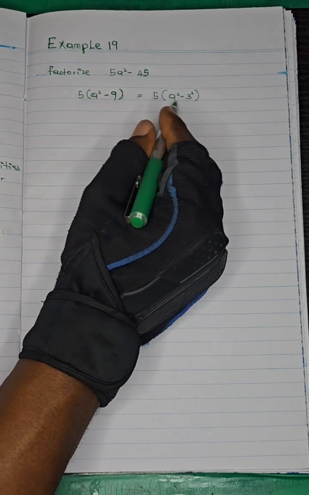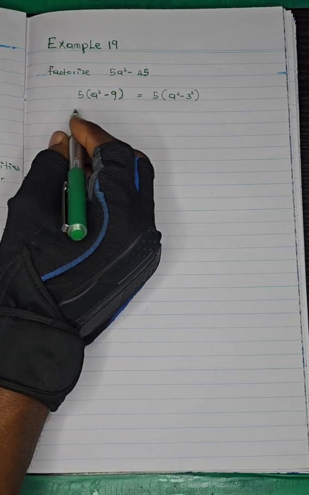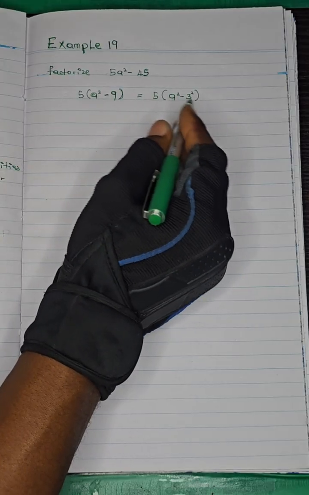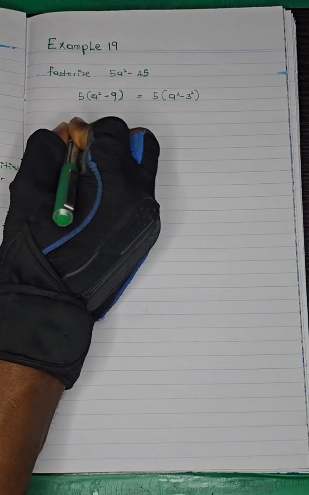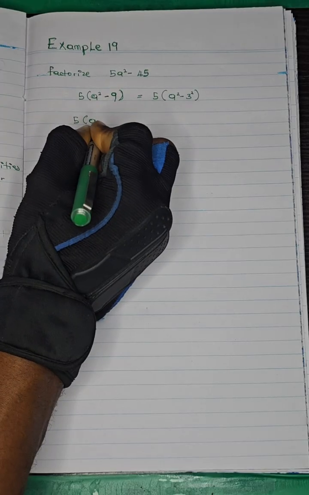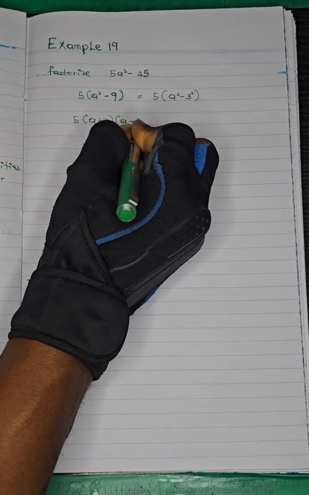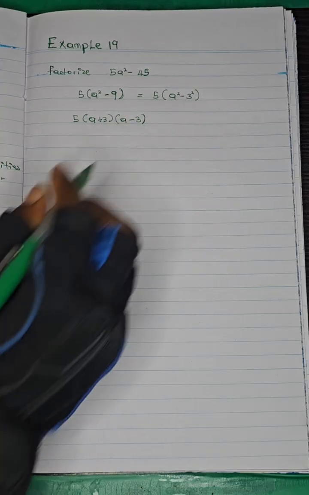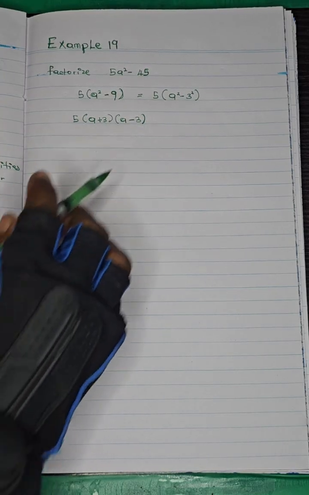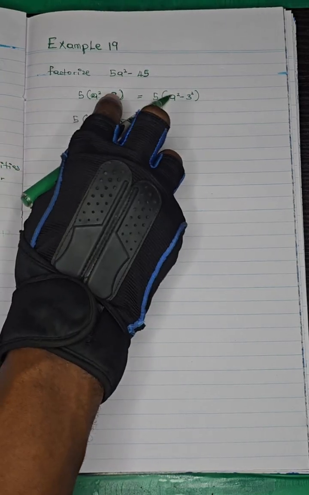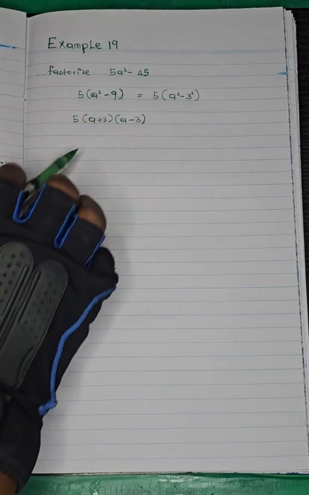You can see we have a difference of two squares in the bracket. So you solve the difference of two squares for the bracket while 5 remains the multiple. So it will be 5(a plus 3)(a minus 3). Hope you can get it. Difference of two squares can only apply when both of them are in this form, else it doesn't work.